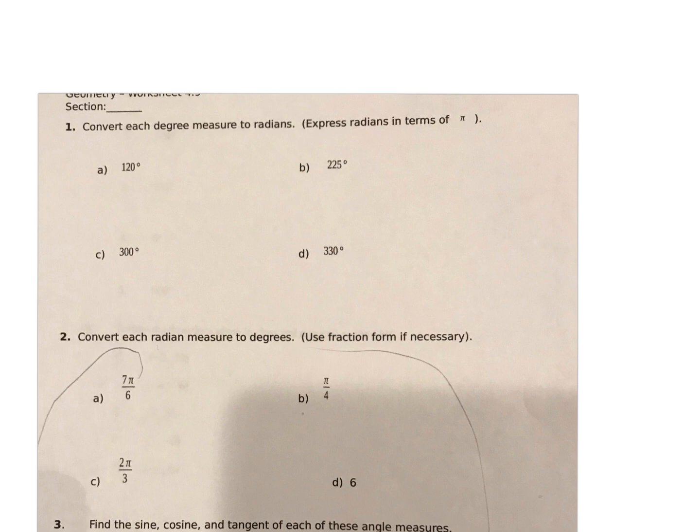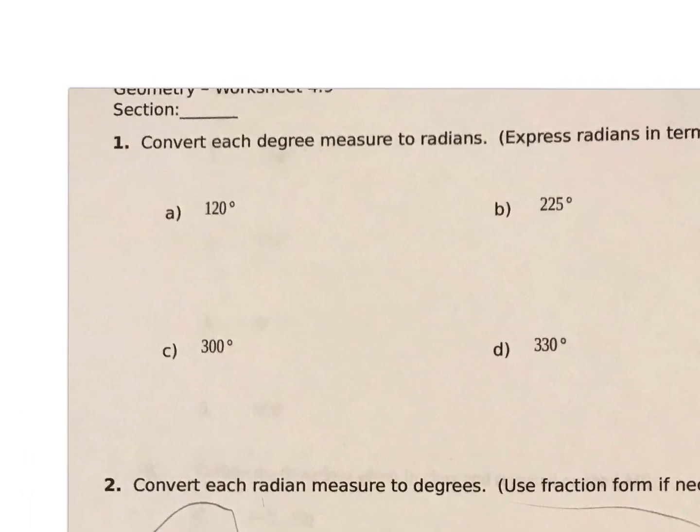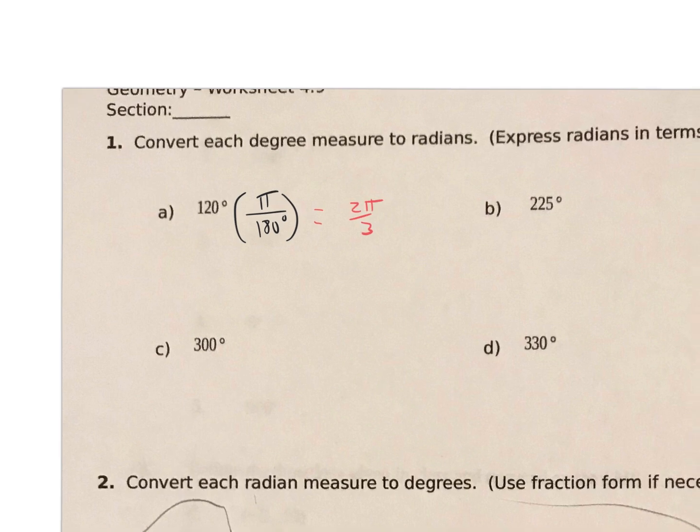Okay, so most people probably remember that if you're going to be converting degrees to radians, it would be a matter of multiplying the degree measure times pi over 180. And I like to think of the fact that these degree symbols would, in a sense, cancel. As a result, we would have 120 over 180 pi, which is 2 pi over 3. Okay, pretty simple.